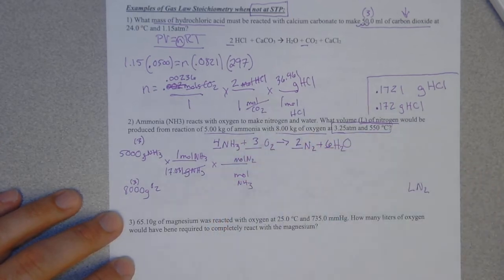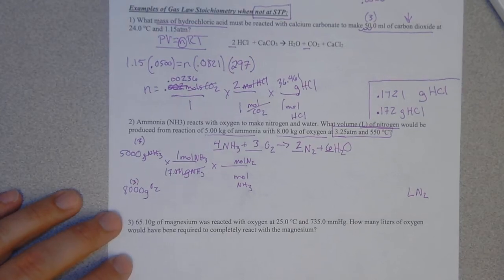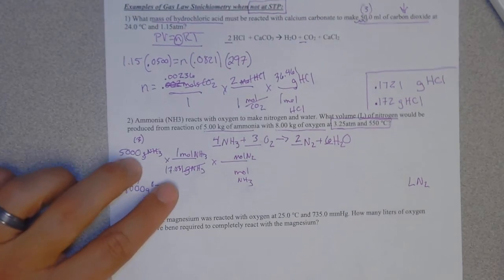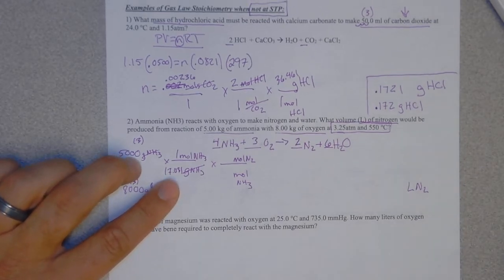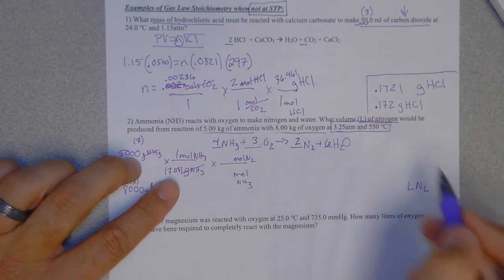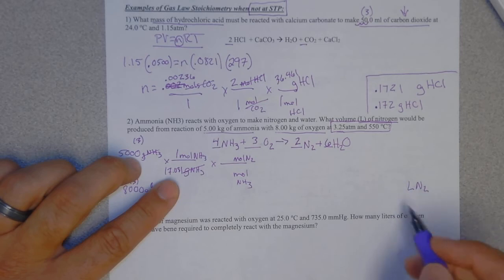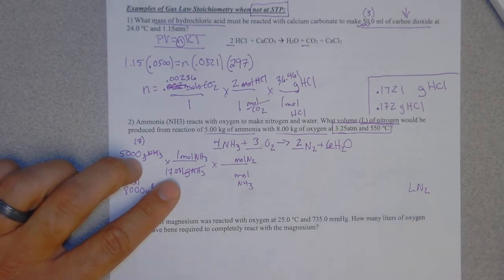Wait, why are we doing both of them? It's the same as the front. This is a limiting reaction. Oh, we're taking it to moles of nitrogen. Yeah, we need to get into moles of nitrogen. We're trying to figure out which one's the limiting one, so we know which one to use.